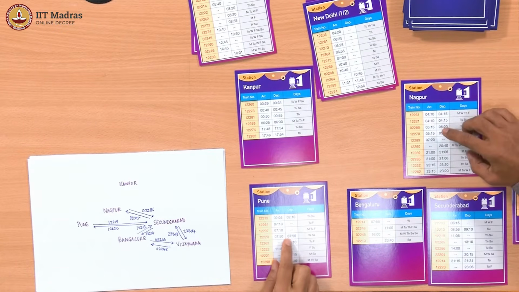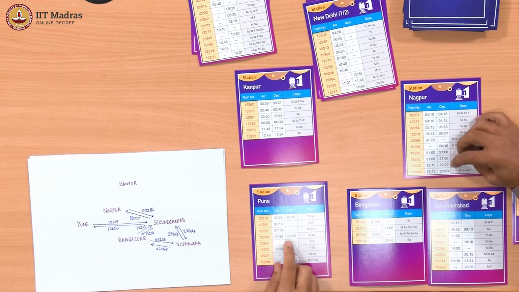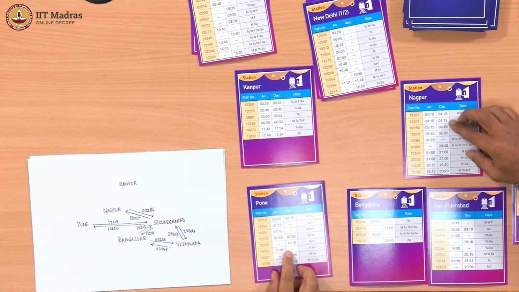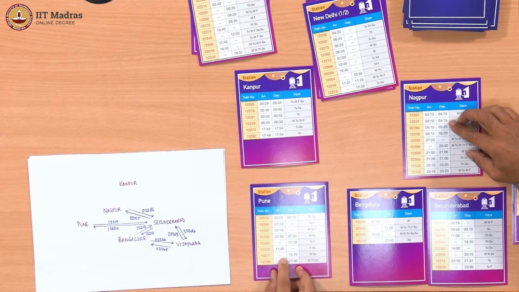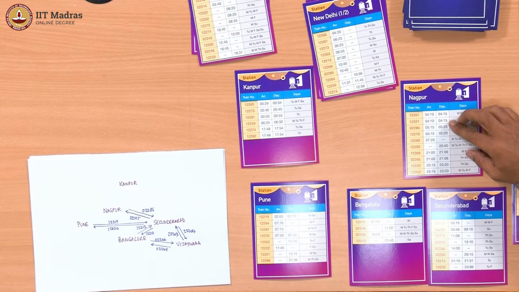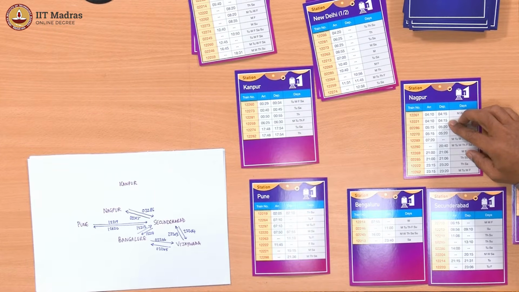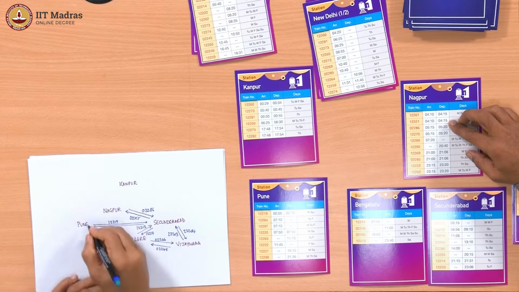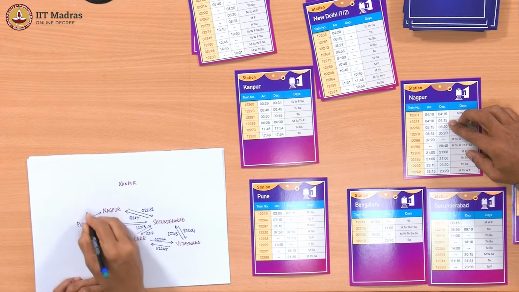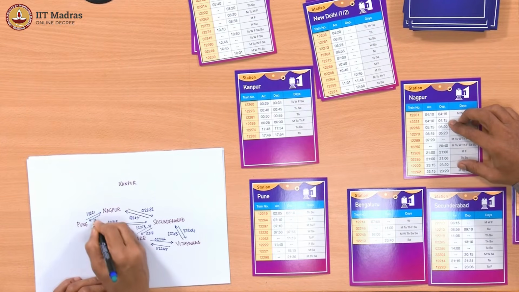It must be starting from Pune and going to Nagpur, so Pune to Nagpur. So 12221 and 12222 in the other direction.